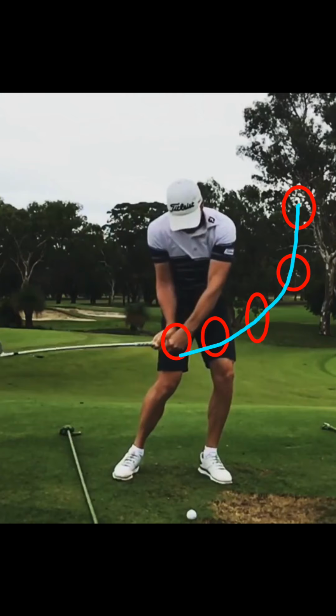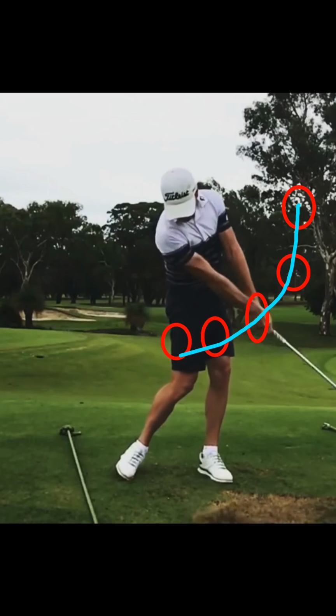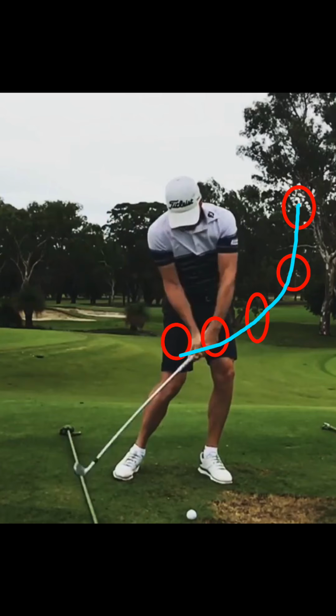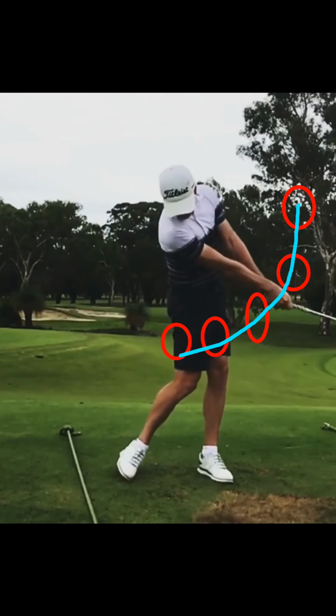So when the club reaches this last parallel point in the downswing, what we're going to notice now is the hand path and the grip end of that club are actually going to start to be moving up through impact. You can see the lead shoulder and the lead hip extending, and that's creating this upward movement of the hands through the ball.